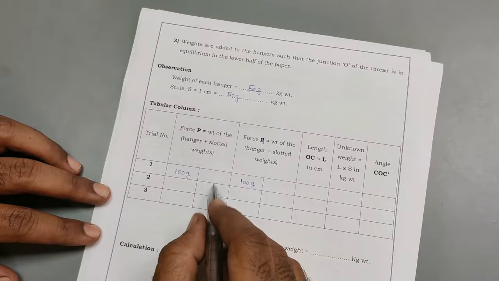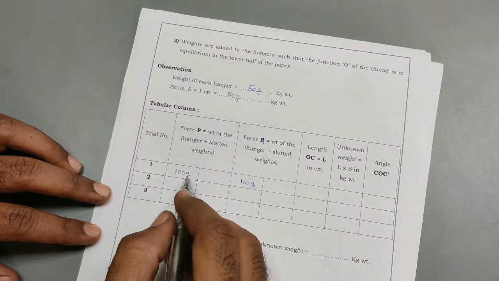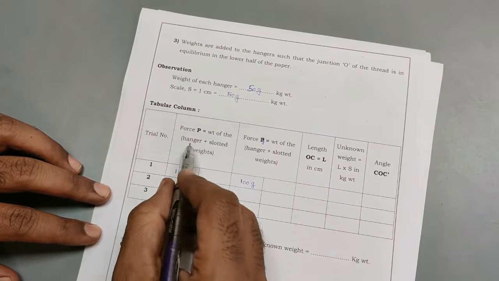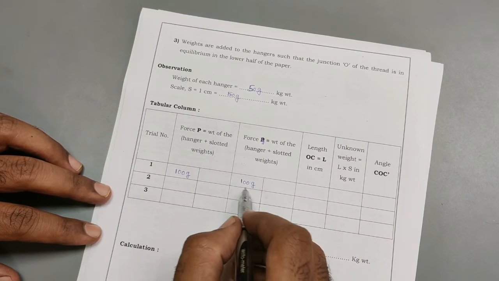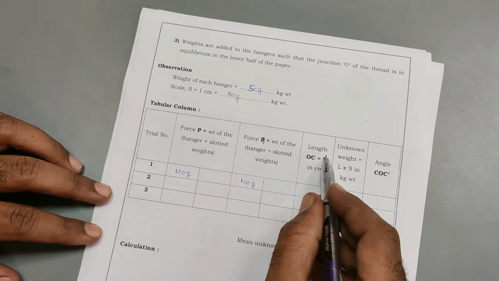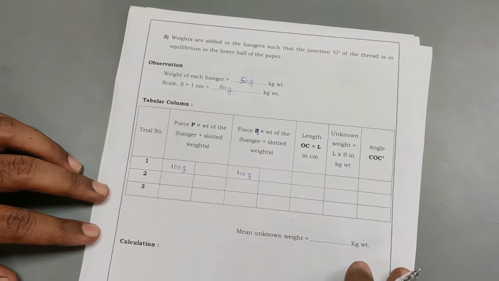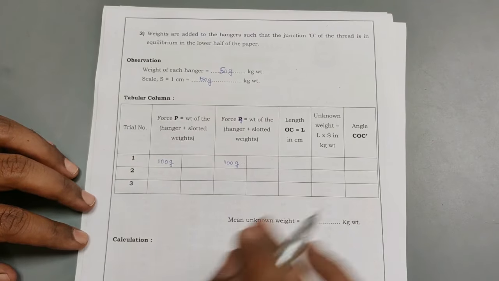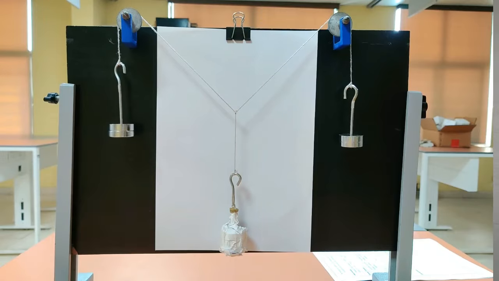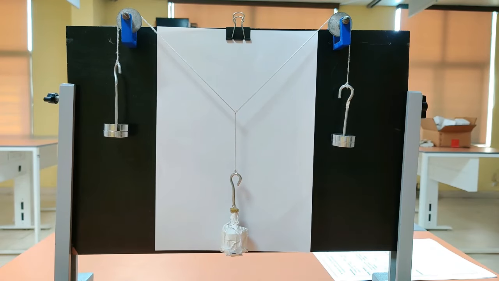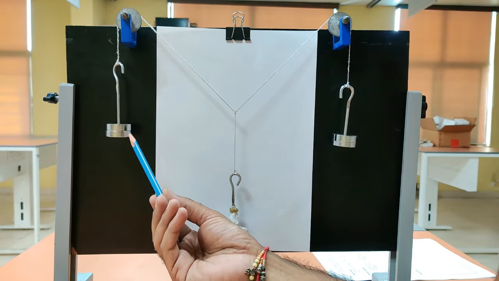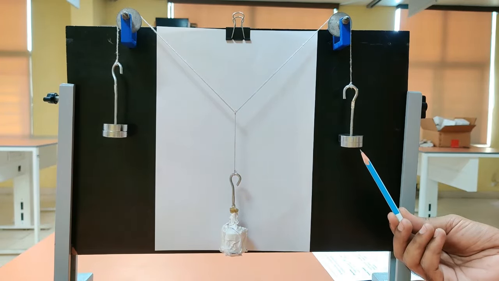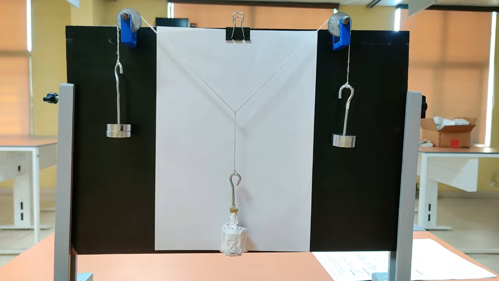So the second column is of no use, leave it. It should be a single column. So force P is 100 grams weight, force Q is 100 grams weight, right? Okay, now we have to calculate this experimentally. We'll go for the procedure, we'll go for the apparatus, and we'll find out that OC. We'll go step by step now. Okay, see, we know this is P of 100 grams, this is Q of 100 grams, and this is the unknown weight, right?